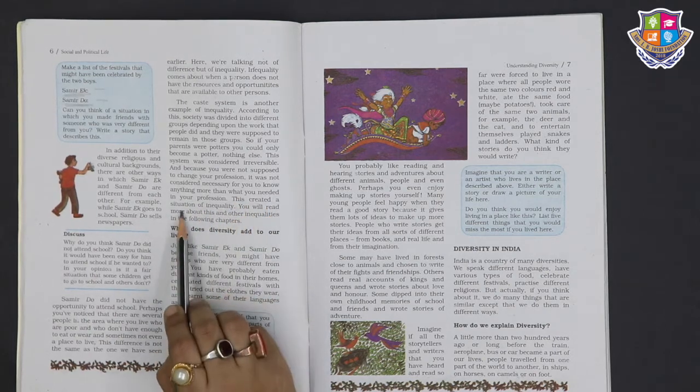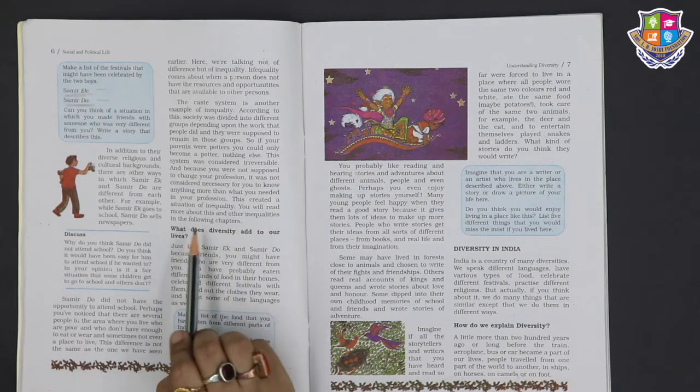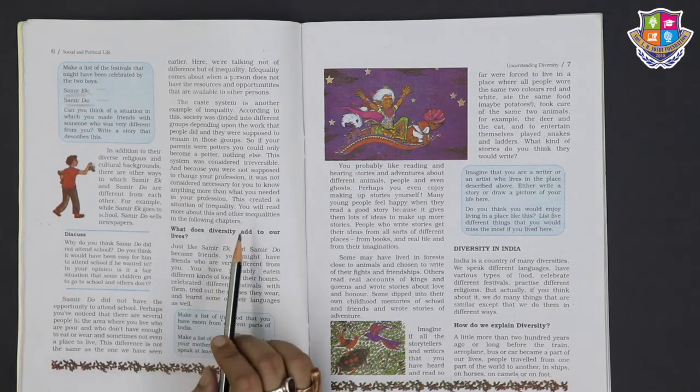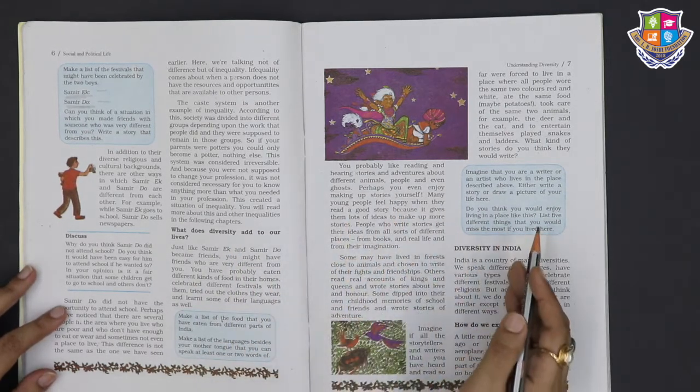This created a situation of inequality. You will read more about this and other inequalities in the following chapters.